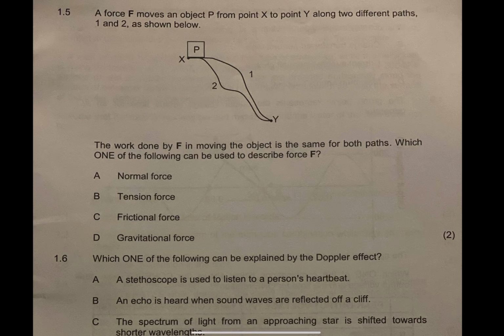Okay, so the next one says a force F moves an object P from point X to point Y along different paths, that is 1 and 2. Now, in this case, they want to know the work done by force F in moving the object is the same. So they're saying in both scenarios the force F is the same. They say which one of the following can be used to describe force F.